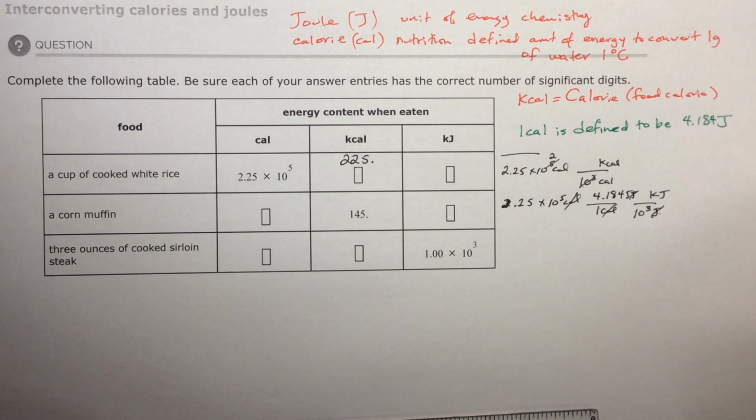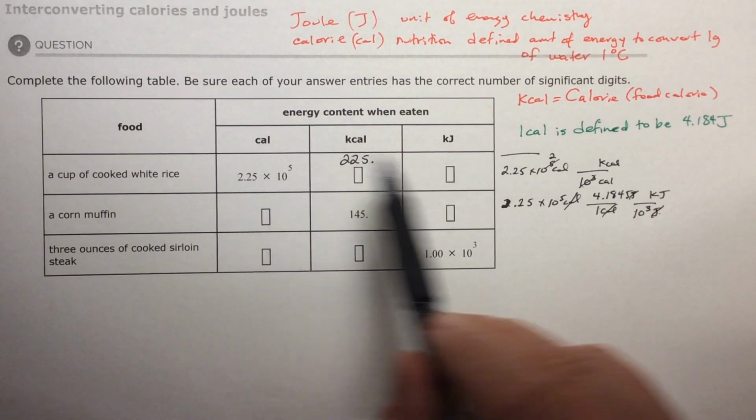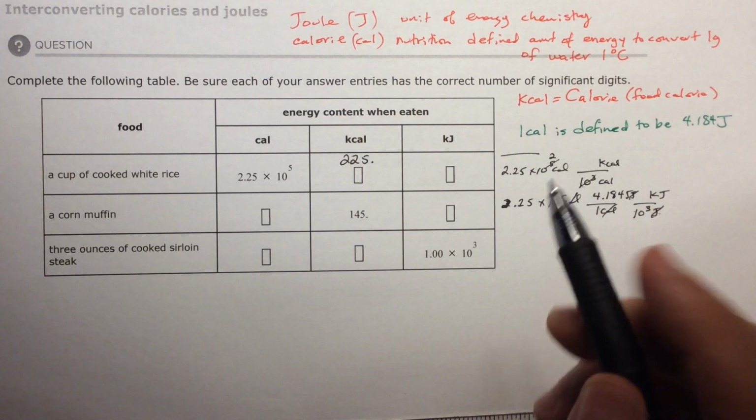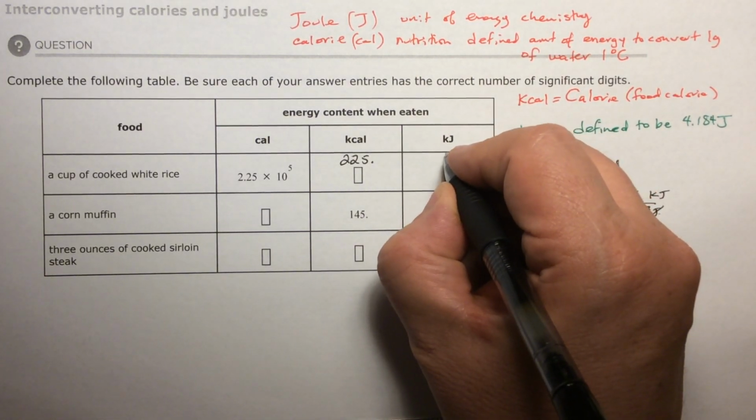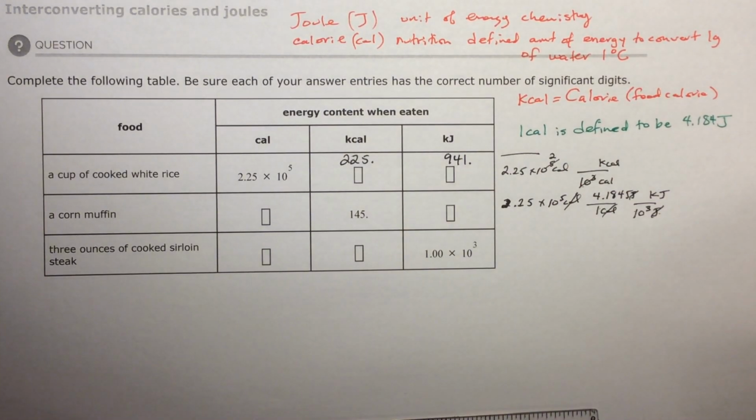All right, so I'm going to have to round. All of these are in 3 significant figures here, so I need to round that. So I'm going to round to 3 significant figures, and I get 941 kilojoules. All right.